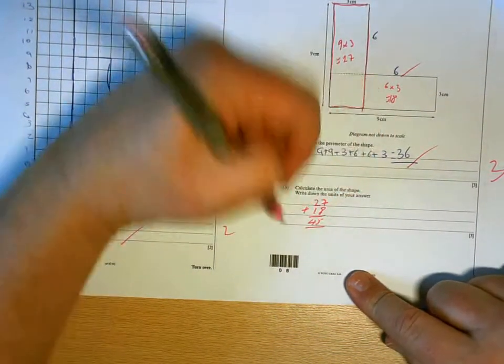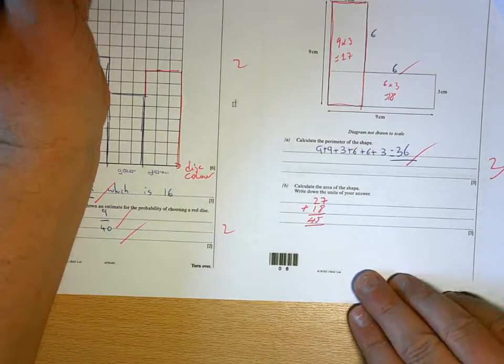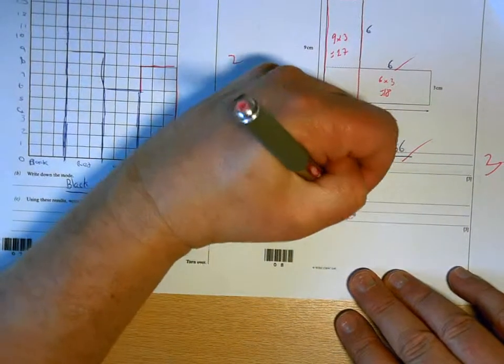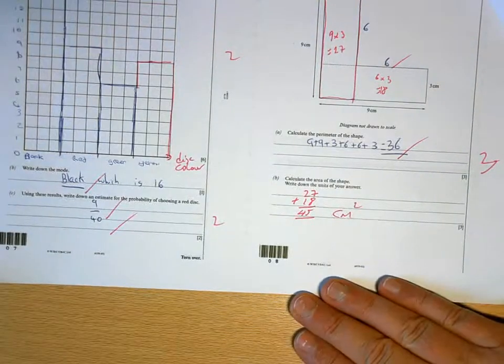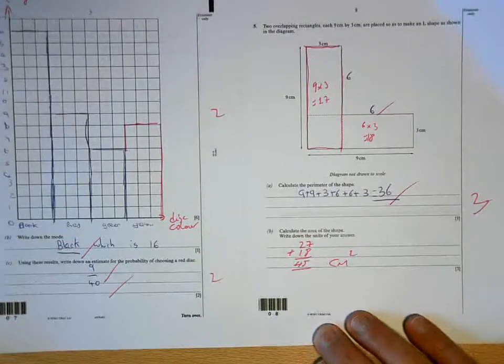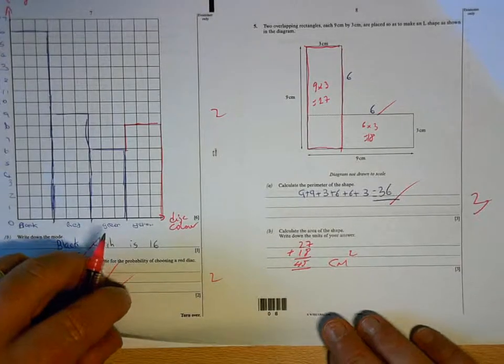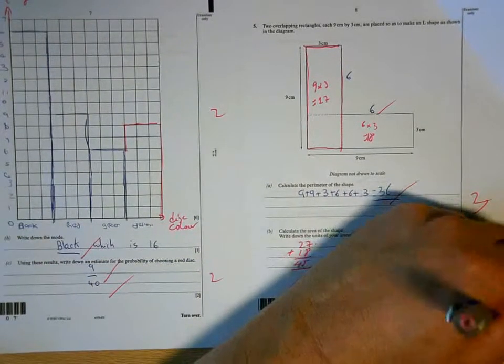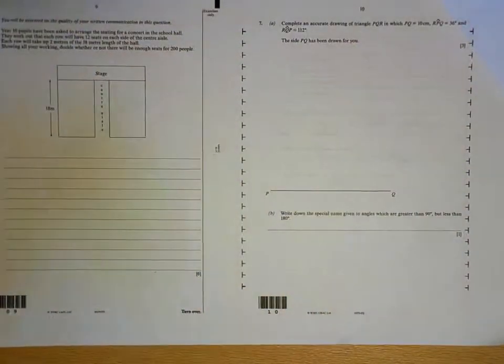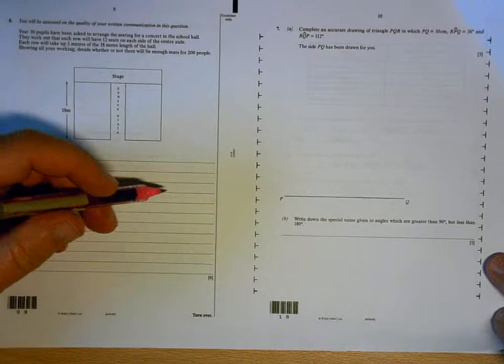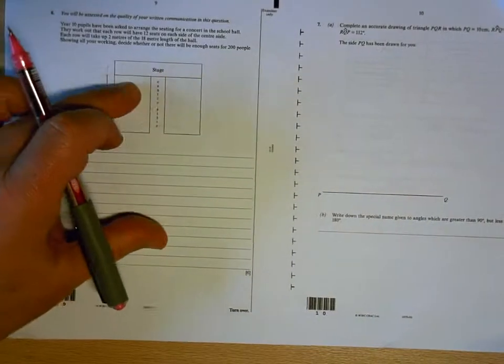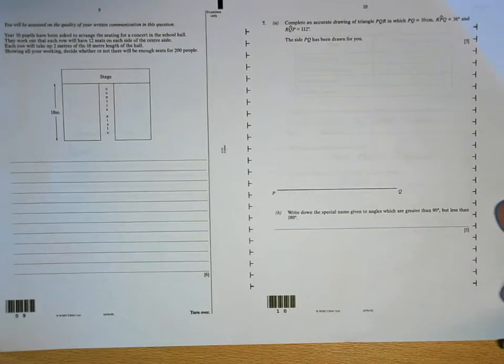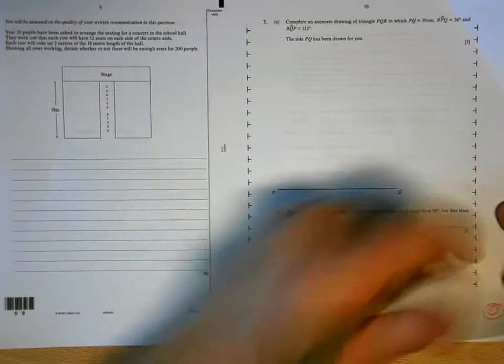It's asking you for the units of your answer, so if you just write down 45, you're going to lose a mark. You need to add centimeters squared for that unit. So 7 for the page. Take a look at my video solutions for that. You should certainly be able to earn those marks, and if you had a protractor, I would have expected you to be able to get that one right as well.